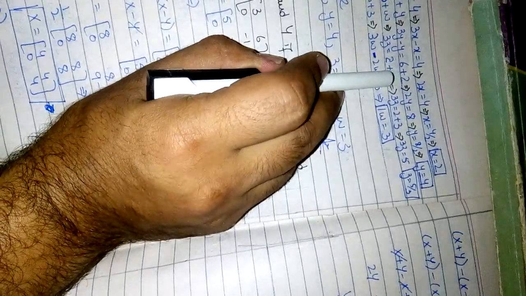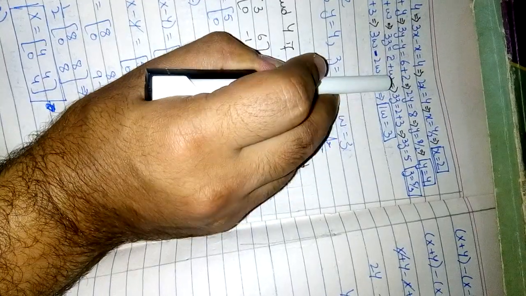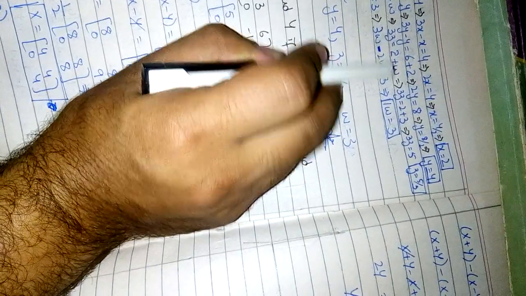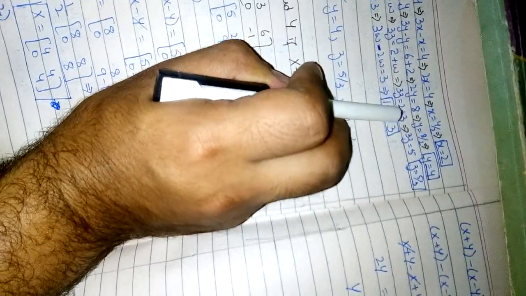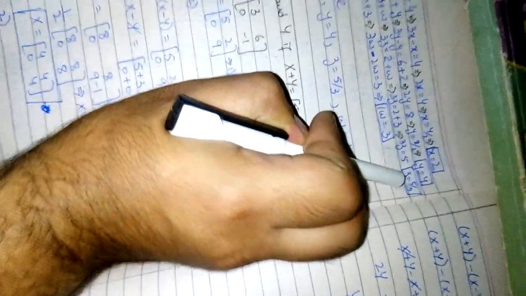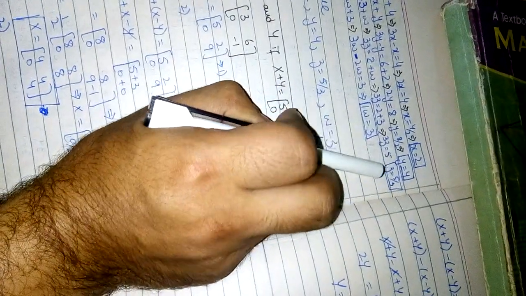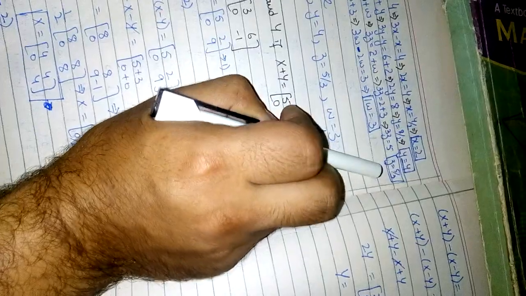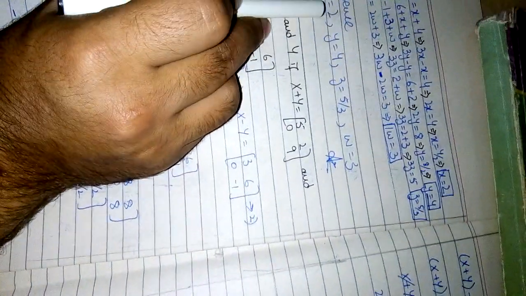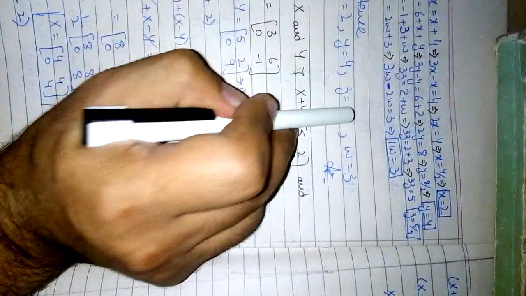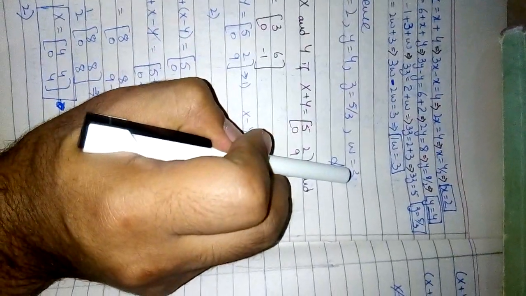If I put the value of w here, the solution will be 3z is equal to 2 plus 3. 2 plus 3 is 5, and this 3 will be divisible. If we shift it, z equals 5 by 3. So the answers are x equals 2, y equals 4, z equals 5 by 3, and w equals 3.